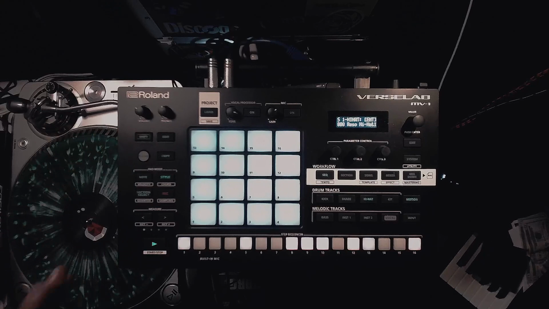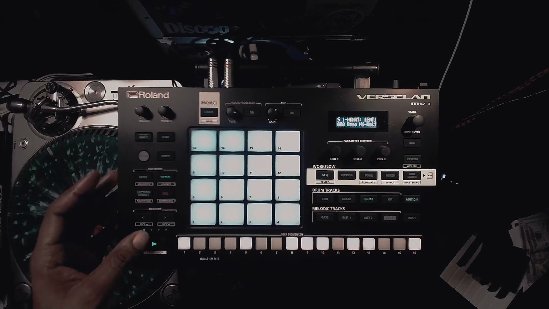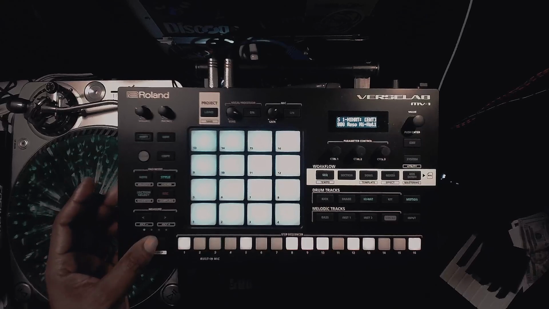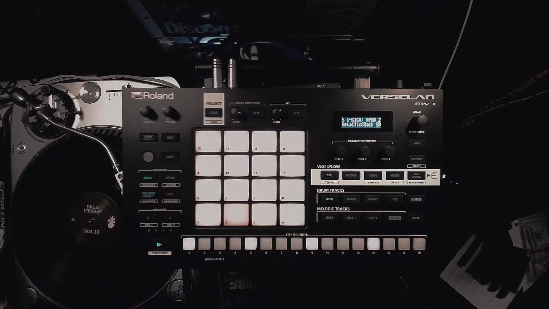Also, another hot tip here: if you have a sample that keeps playing and you want to get rid of it, you can press shift and play and it will stop that sample. It's like a choke group in its own right. So yeah, okay, so we talked about sample chopping.